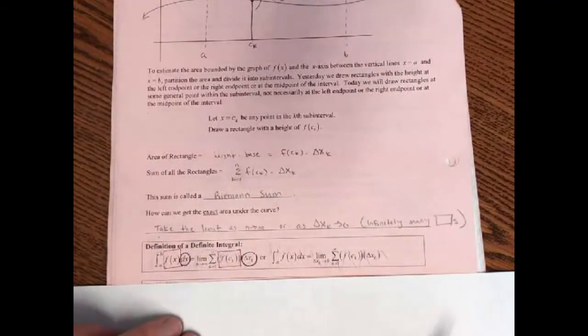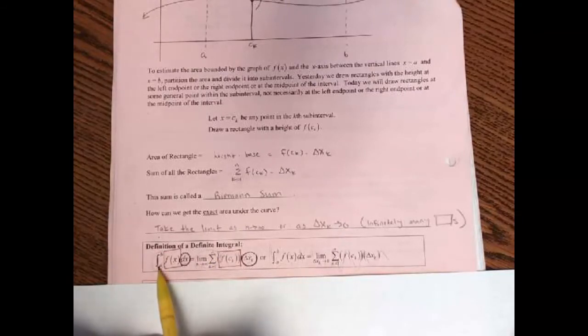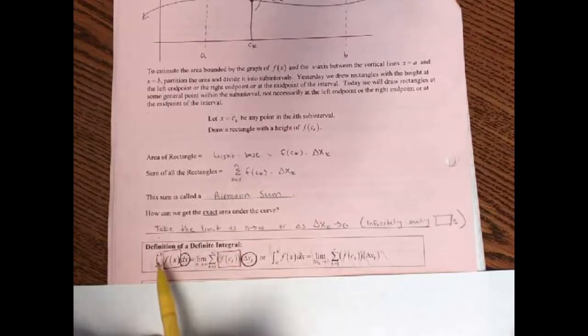But people just got tired of writing limit, n goes to infinity, summation, starting with the first, going to the nth. People got tired of writing that. So they created this new notation. It's called the integral symbol. This, kind of like k equals 1, is going to tell me the lower limit. Where am I going to begin my summation? Where am I going to begin to accumulate area? And then that b, that's the upper value, kind of like the n.